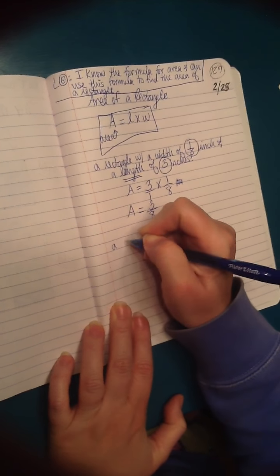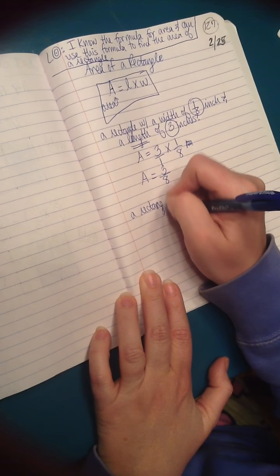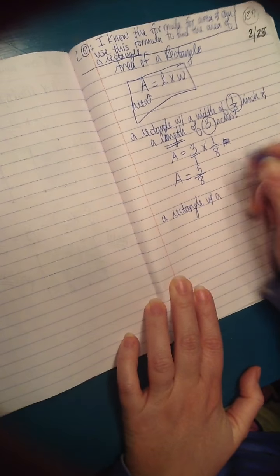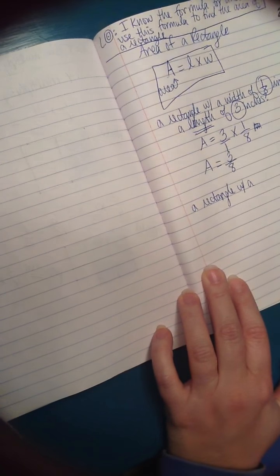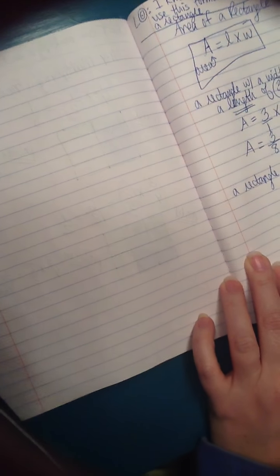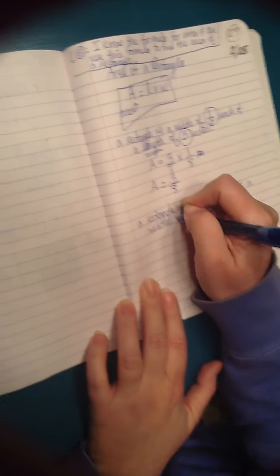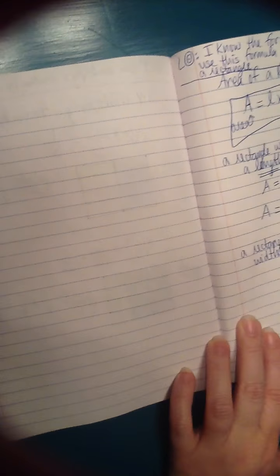Now, what if you have one like this? A rectangle with a length of 1/3 and a width of 2/8.